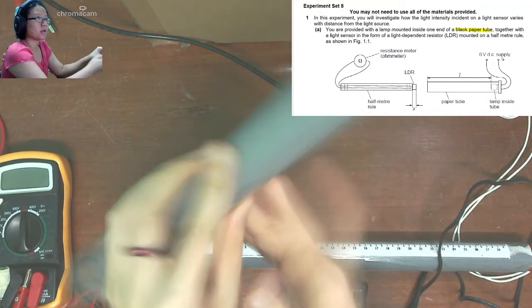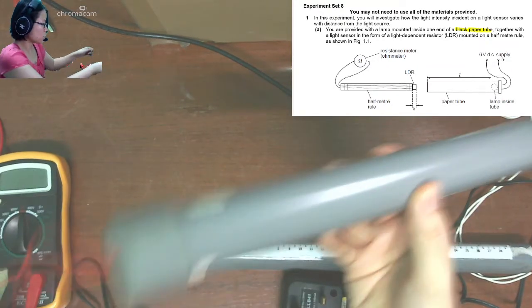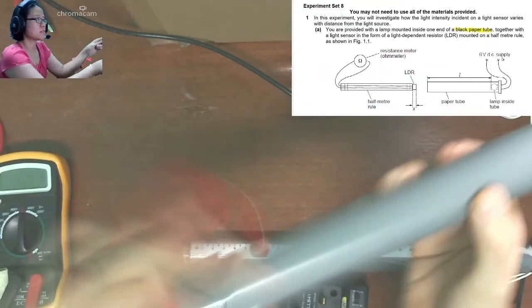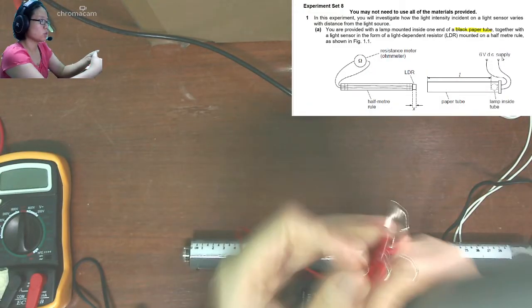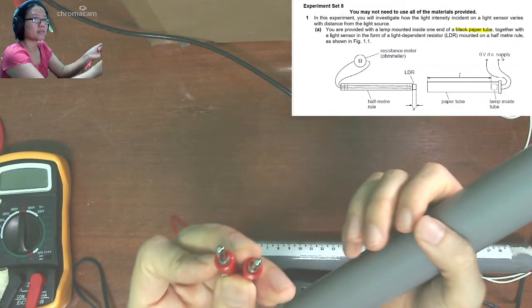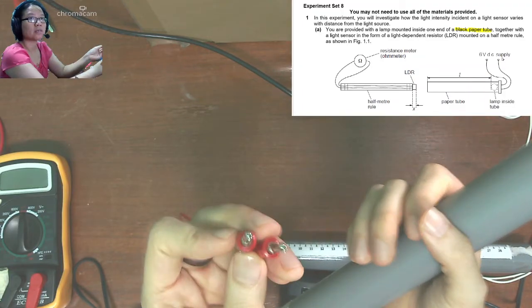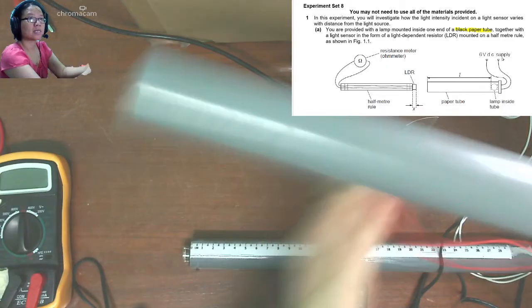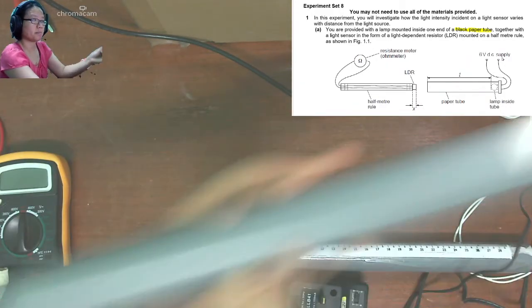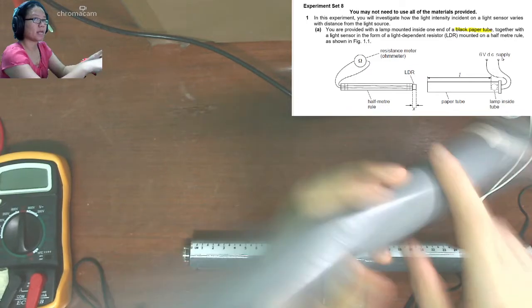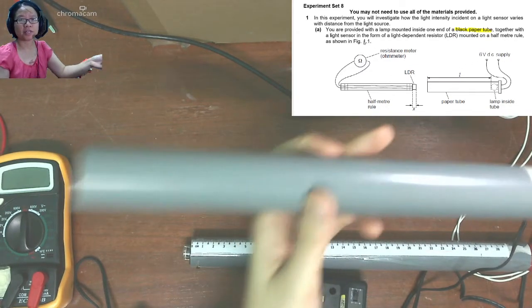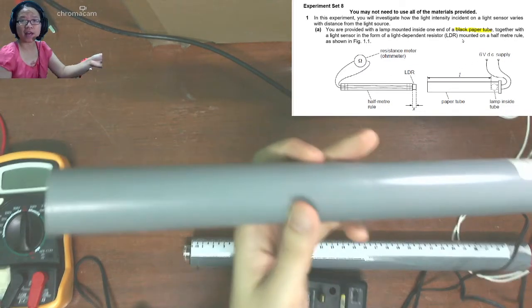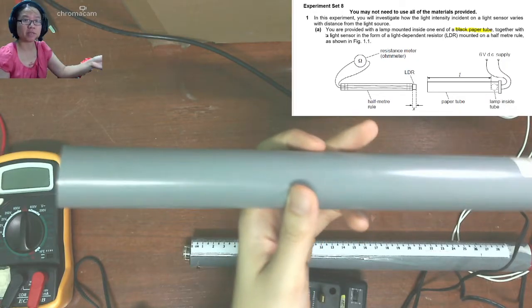This is my PVC pipe, where these two ends can be connected to a power supply. If I follow the diagram, this is the PVC pipe and the power supply will be there, together with a light sensor in the form of an LDR mounted on a half-meter rule as shown in figure 1.1.